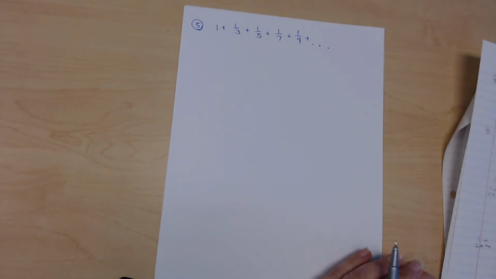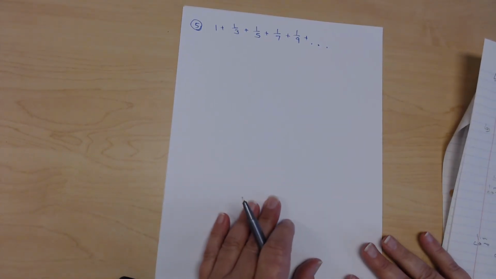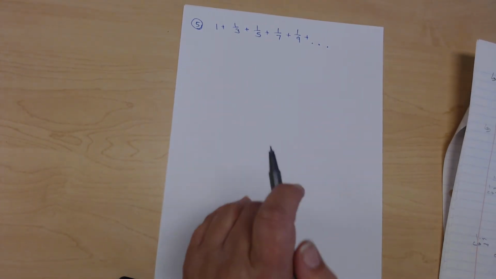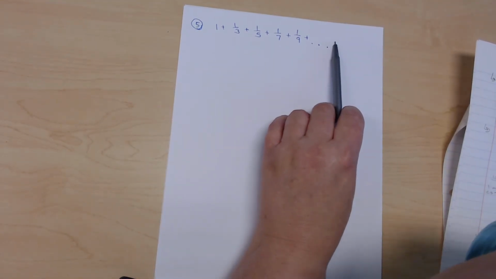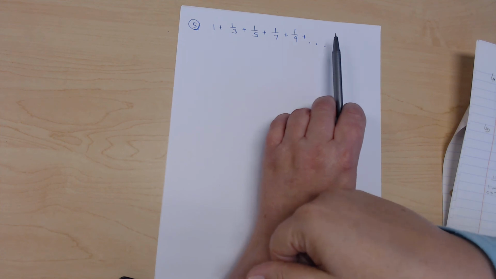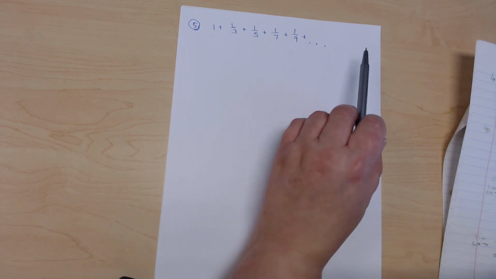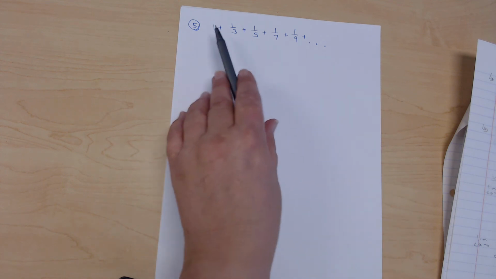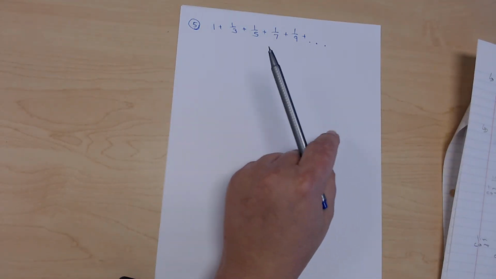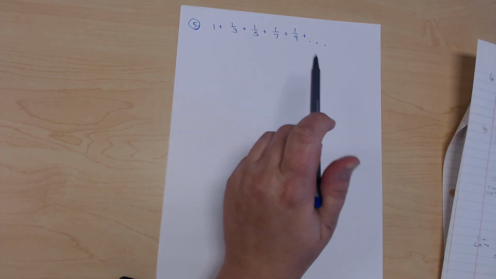Okay. What are we trying to find out here? We want to know, if we add these all up, does the answer just keep getting bigger and bigger and bigger? Which, let's face it, most of the time that happens, okay? But there are a few cases where even though we add up a whole bunch of numbers, the sum actually approaches a number, a value.